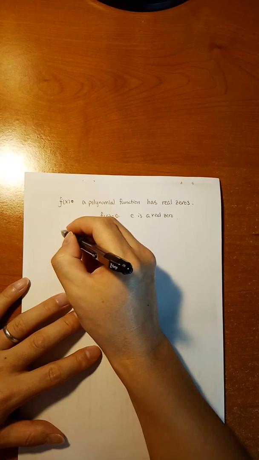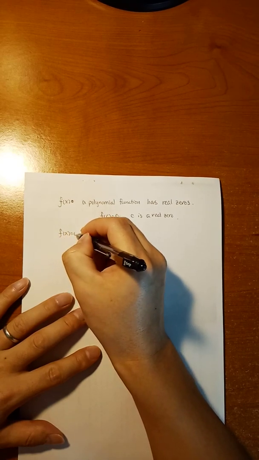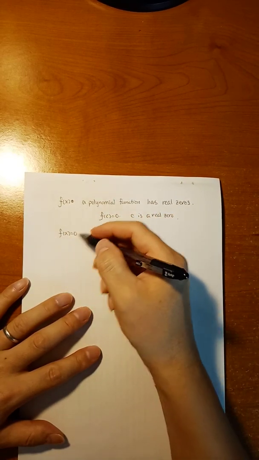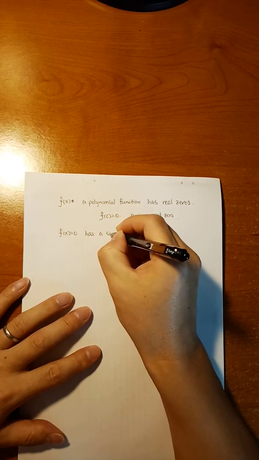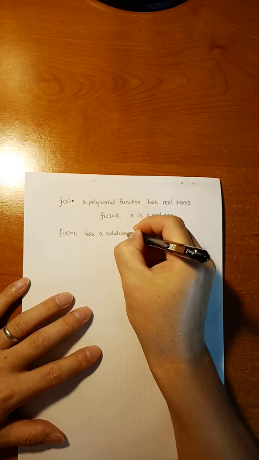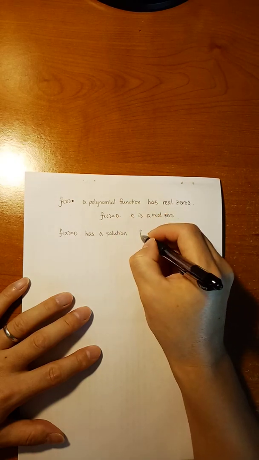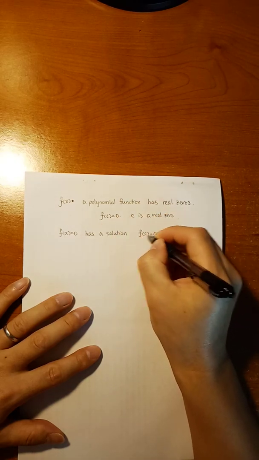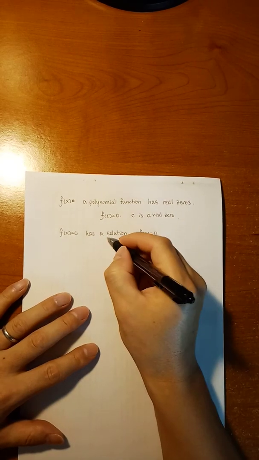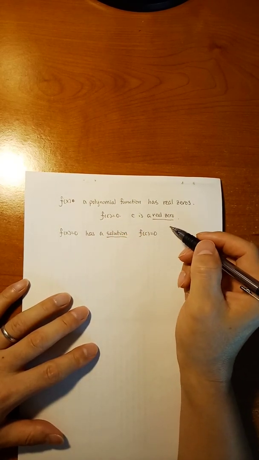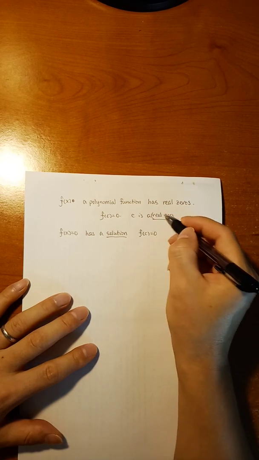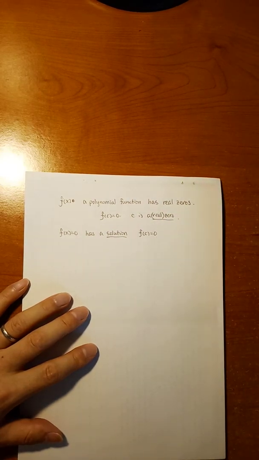And we also have a polynomial expression equal to 0, and then it has a solution. Solution also means f(c) equals 0. So solution is a different name for real zero. With real or without, it's not important. So zero is a solution.